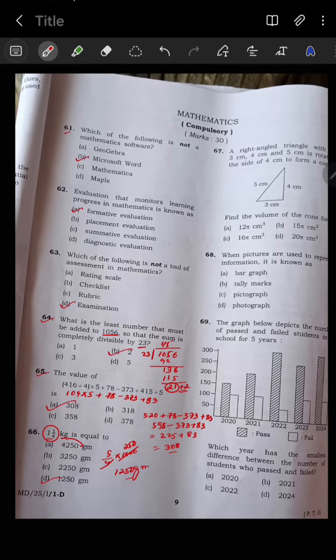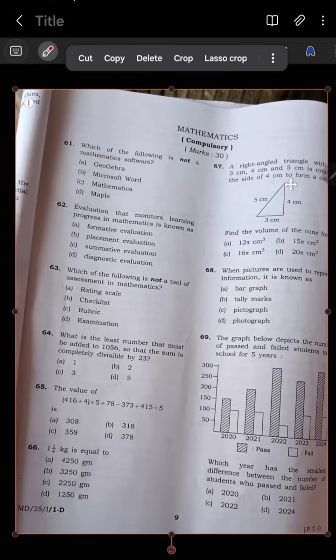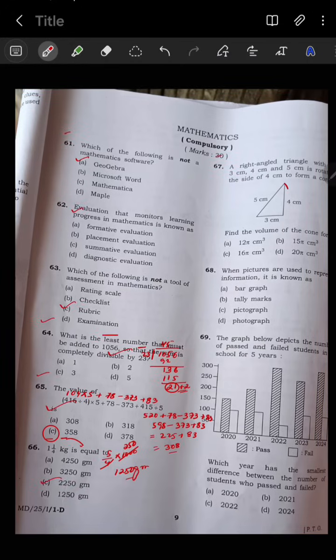Okay, the next question, which one? Next question is 67. A right angle triangle with 3 centimeter, 4 centimeter and 5 centimeter is rotating about the side of 4 centimeter to form a cone. Okay, so here which side is rotating? Side of 4 centimeter. If it is rotating, I will draw here. If it is coming here, it will form a cone. Now you will see it forms a cone.